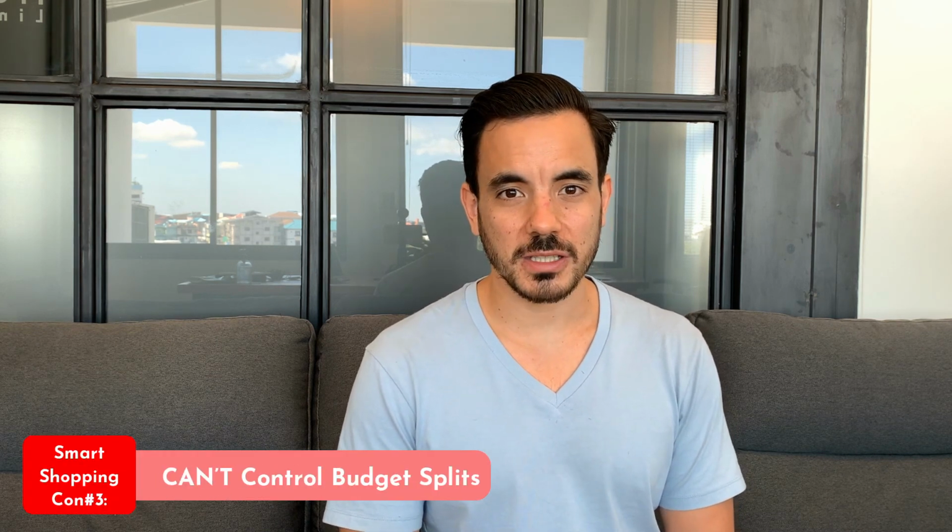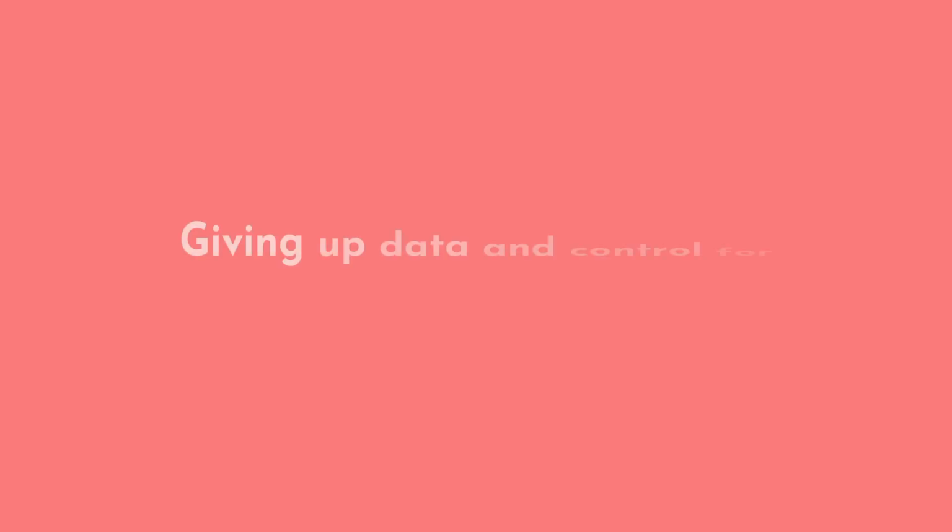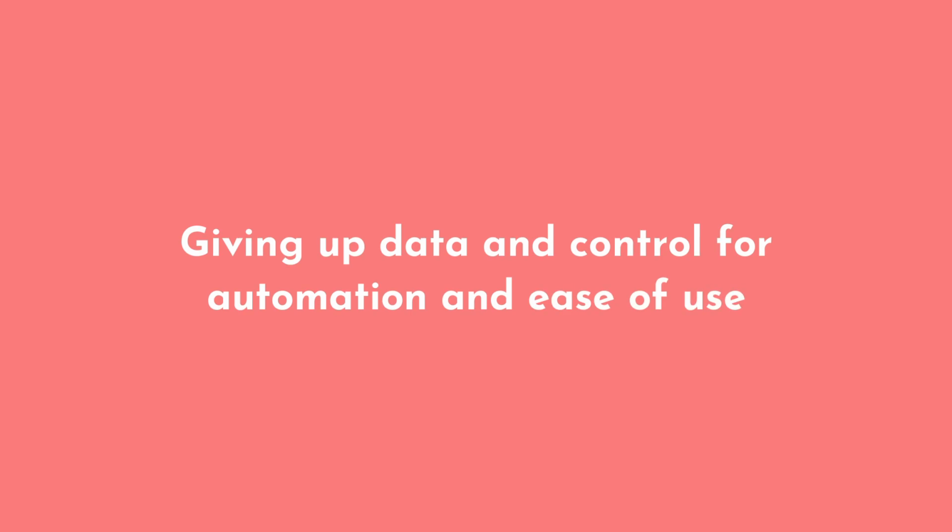Con number 3 is that you can't control your budget splits. As you know, Smart Shopping is going to run ads on multiple channels for you: Google Shopping, Google Display Network, Gmail, and YouTube. And the thing is, it's not going to let you control how much is spent on each channel. It's also going to run a mix of retargeting and prospecting for you, which once again you can't control what that mix actually looks like. Do you see the theme going on here? The theme with Smart Shopping, as with all Google Smart products, is that you're giving up data and control for automation and ease of use.